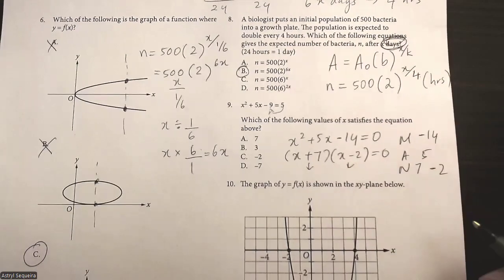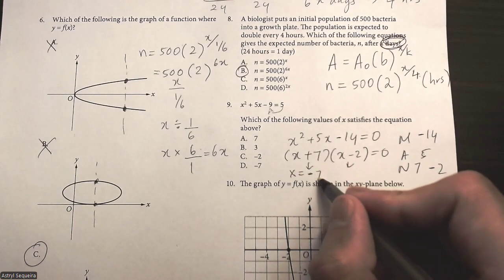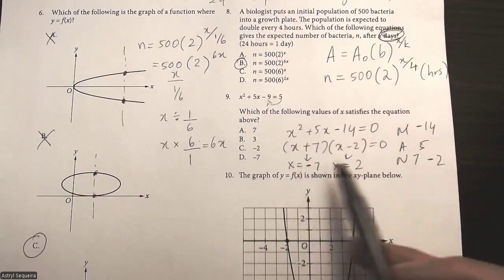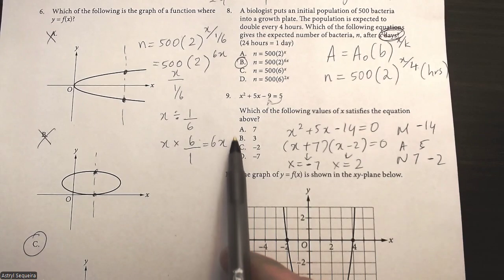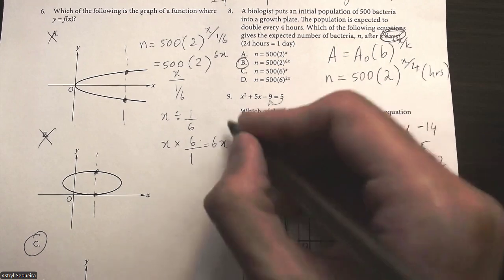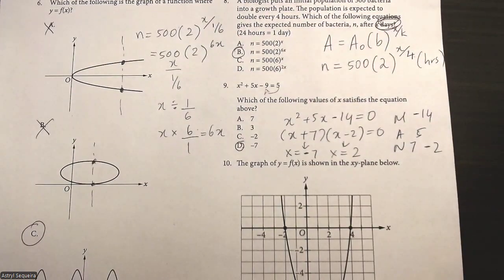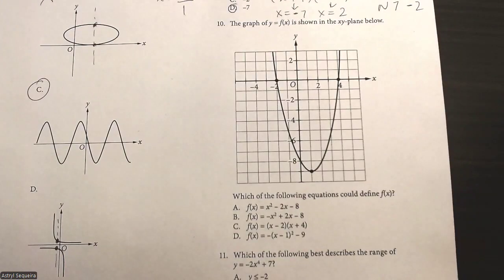Then I just have to state the solutions here. They're just the opposite, so x equals negative 7 and x equals positive 2. These are my two solutions to that equation. And if I look at this, negative 7 is there, but positive 2 is not there anywhere. So the right answer is part D, negative 7, because it's just asking you for one of the solutions to this equation. Okay, let's go to question number 10 next.